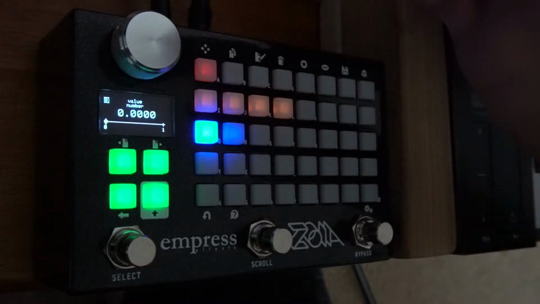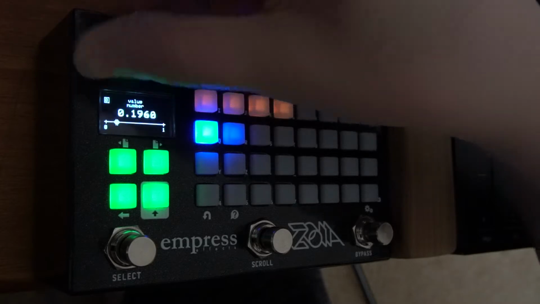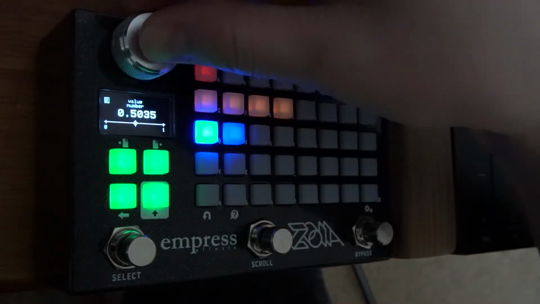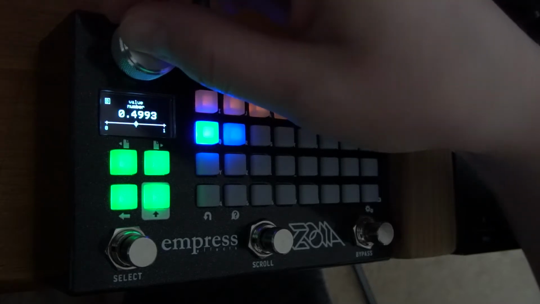You'll need a value module, and you'll need to change its value to 0.5000.